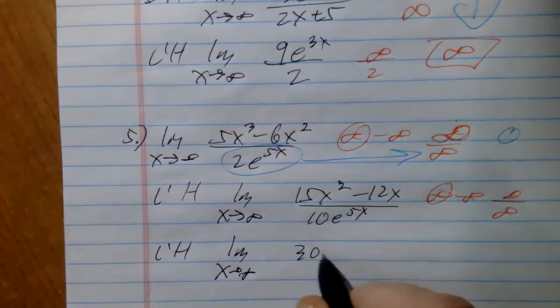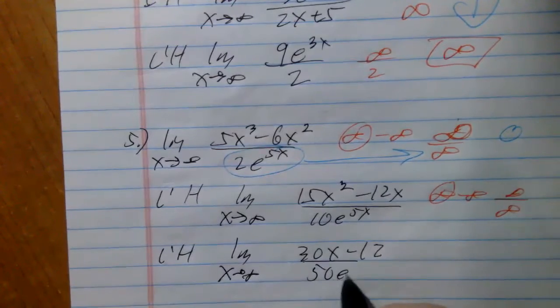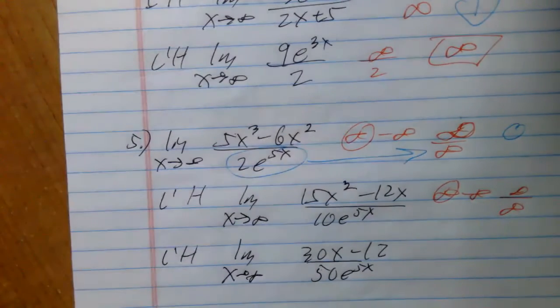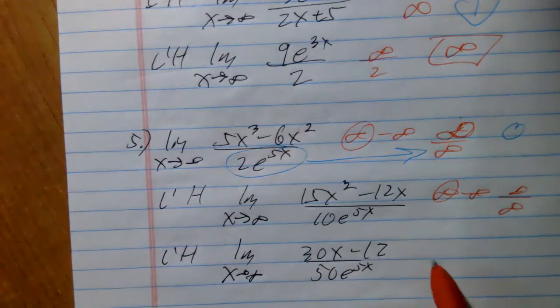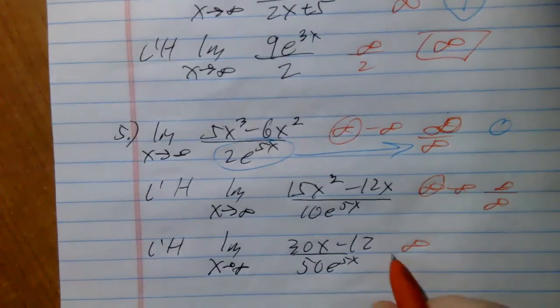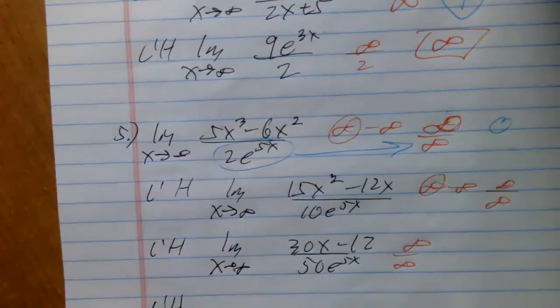The top is going to be 30x minus 12 over now 50e to the 5x. Now, this is really an infinitely large number minus a finite number, so this is definitely going to be infinity, and the bottom is still going to be infinity, which means L'Hopital's rule would apply again.